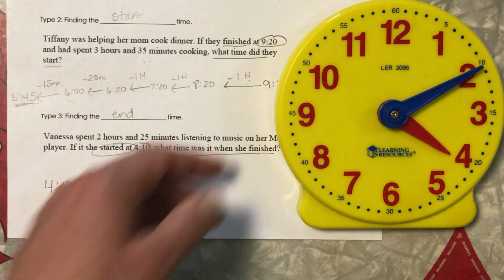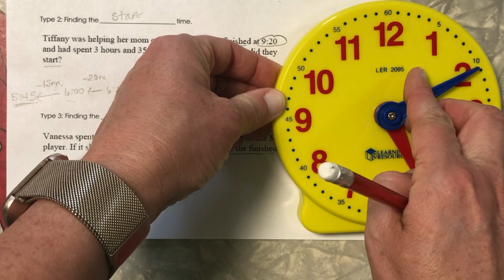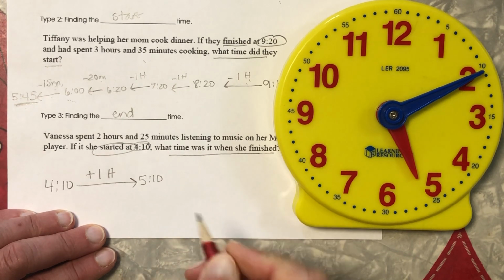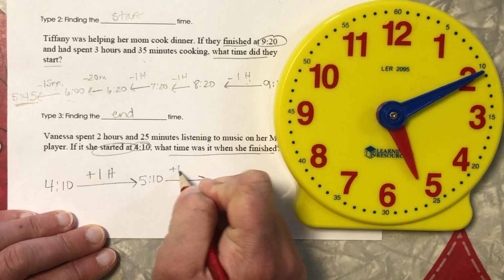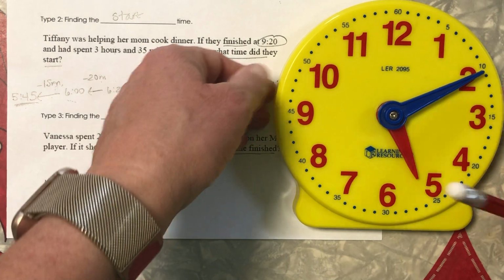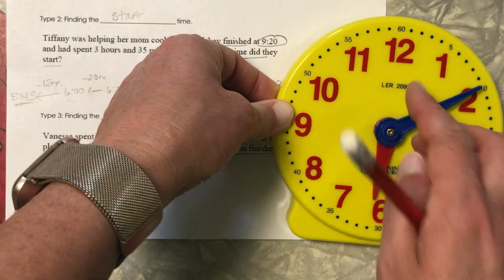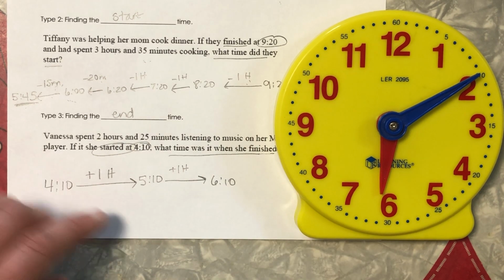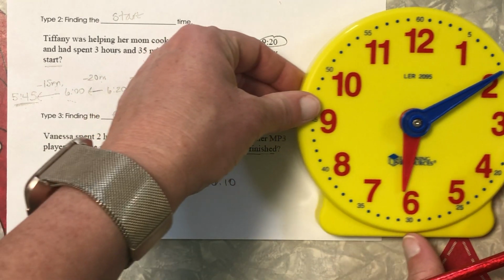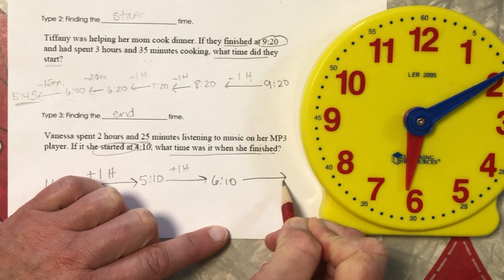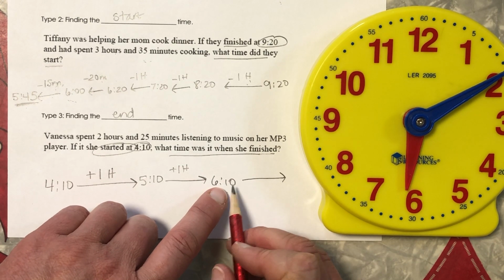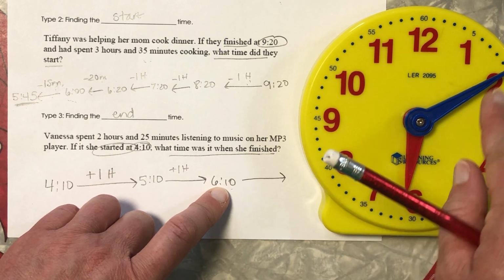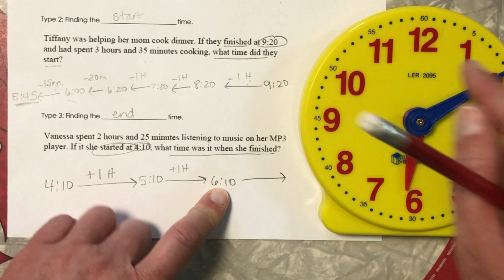I'll just add 1 hour. That's going to be 5:10. I've got to add another hour. That's going to be 6:10. And it says 25 minutes. Well, this time, if I add 25 minutes to 10, that's going to get me 35, and I can do that because I'm not crossing over an hour or anything like that.